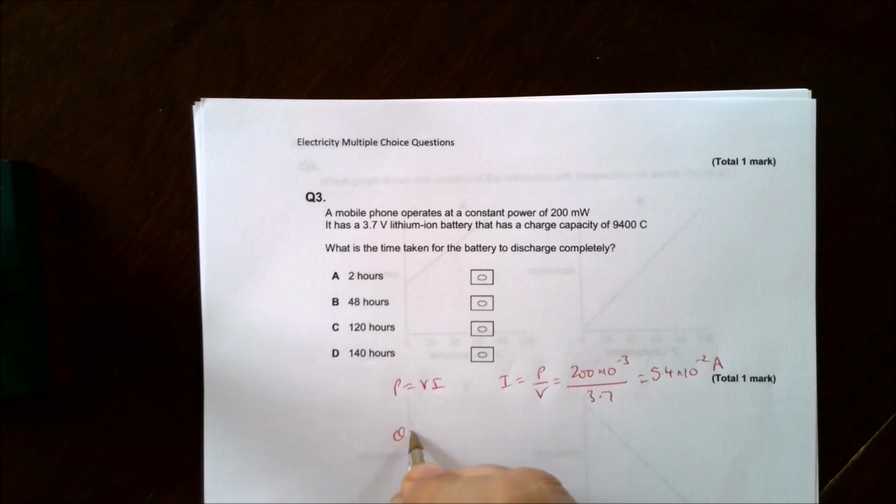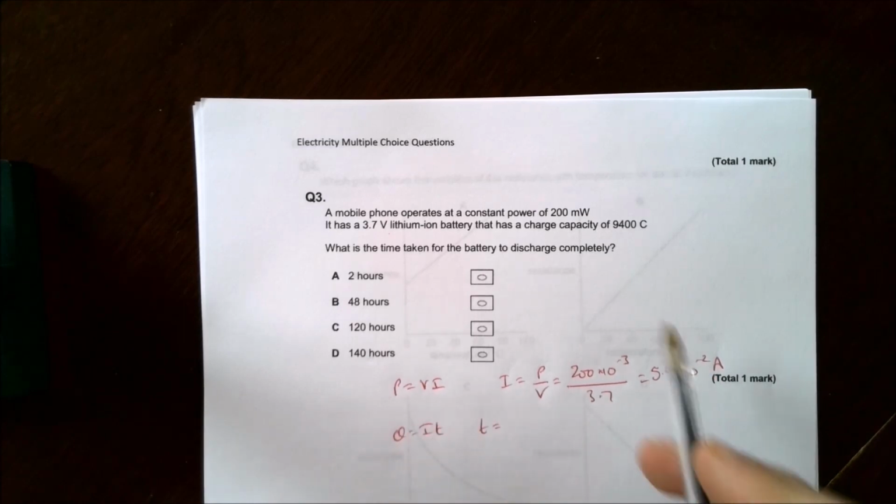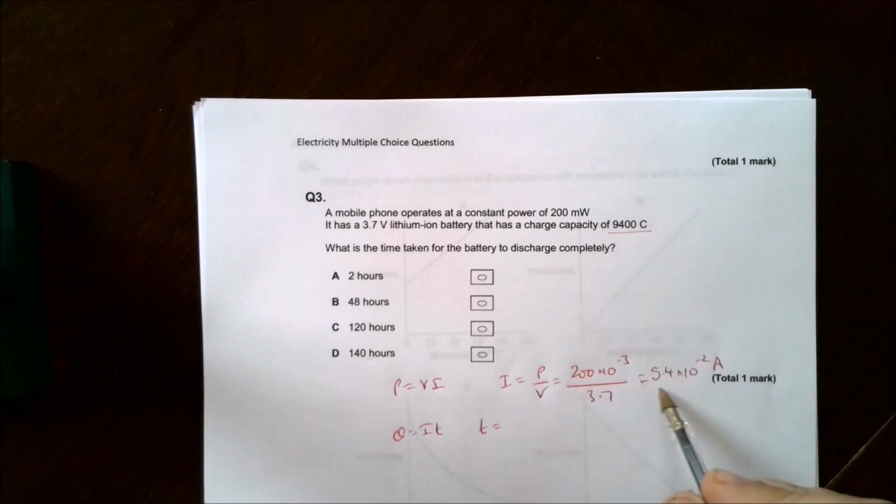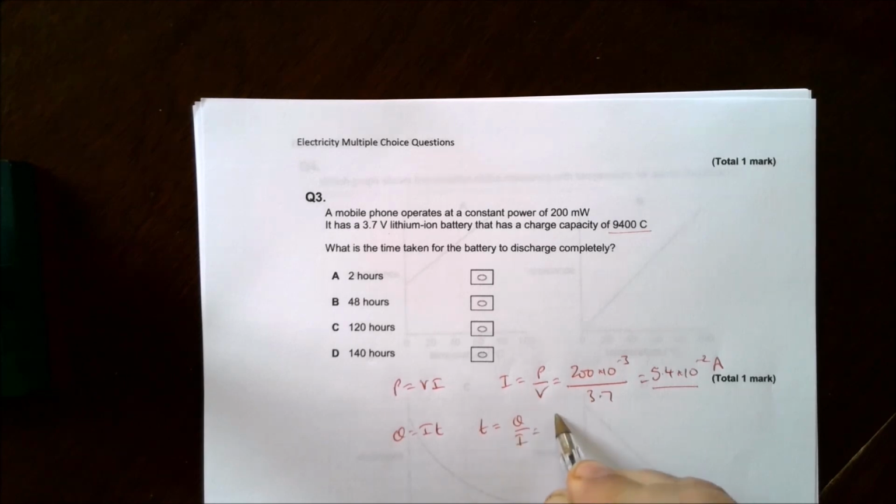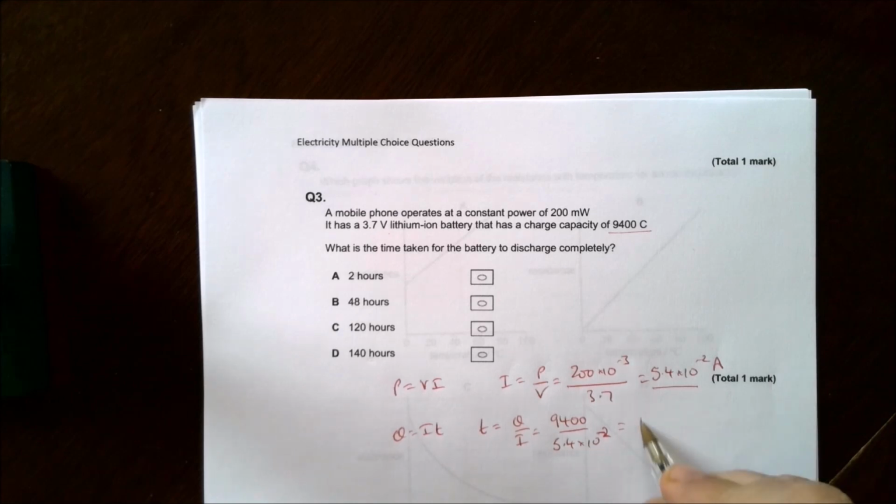Then you can do Q equals IT, which means the time for this amount of charge to pass with this current will be Q over I, which is our 9,400 coulombs divided by our 5.4 times 10 to the minus 2 amps, and that comes to 174,000 seconds.